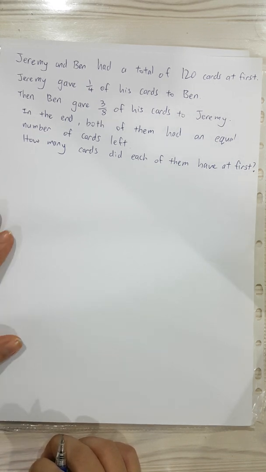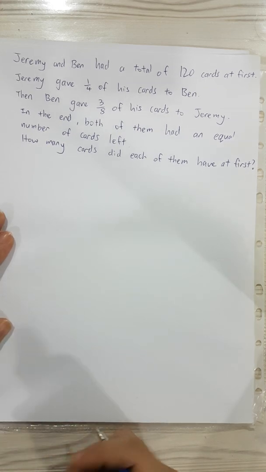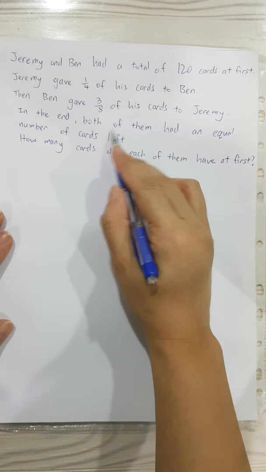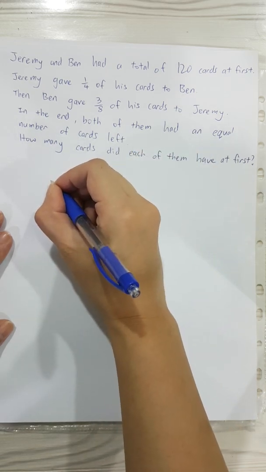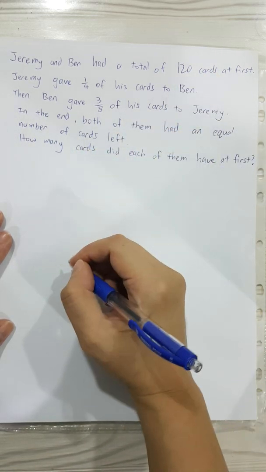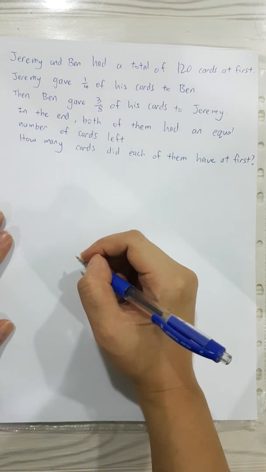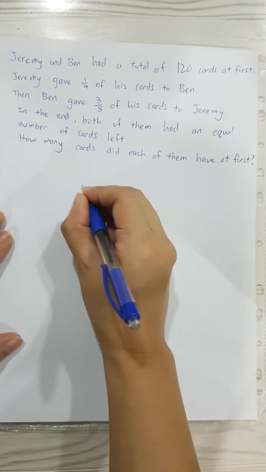So the first thing you have to know is that this is an internal transfer, okay? Because they had an equal number of cards left. It's an internal transfer. They are passing to each other. The total number doesn't change. So what it means is that first, you can draw.